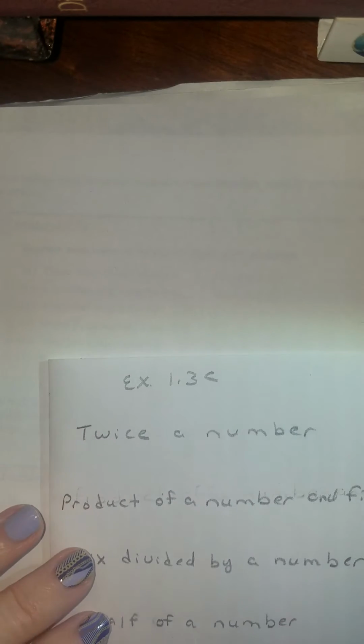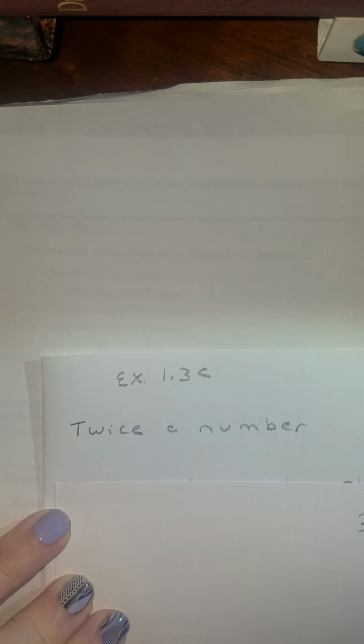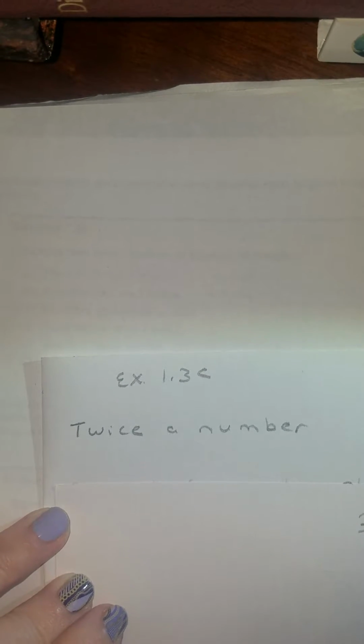Let's look at some more examples. Here we go. All right. Here we have the words twice a number. Twice, if you look on your chart, indicates multiplication.